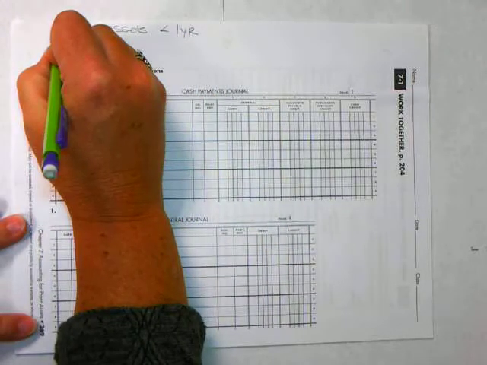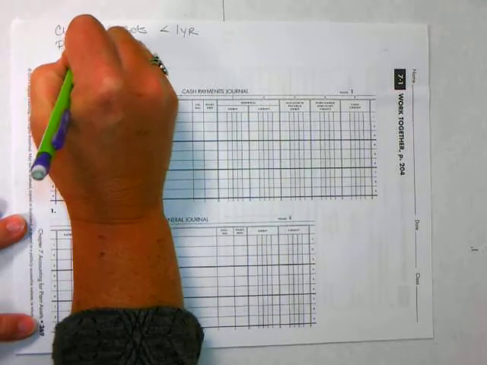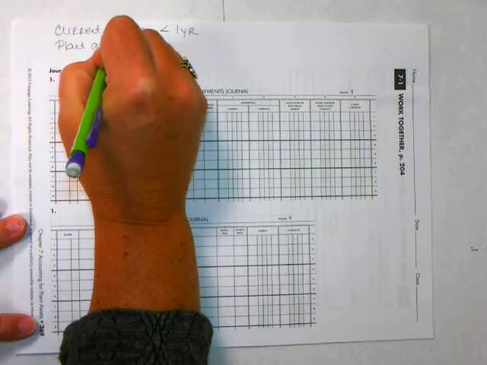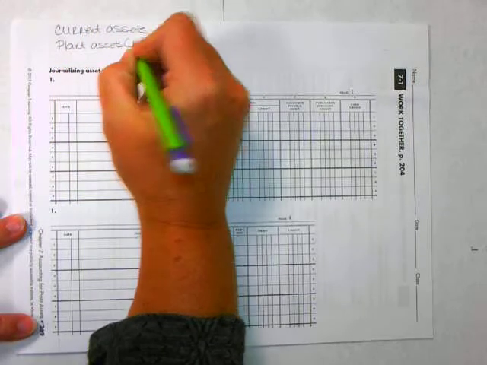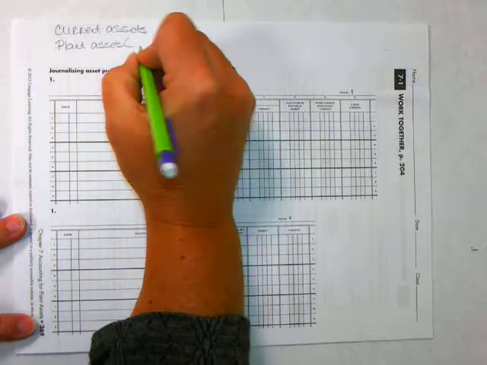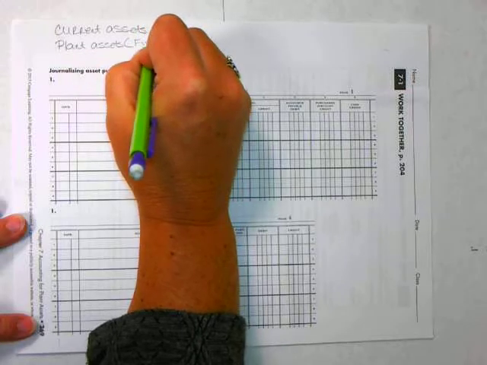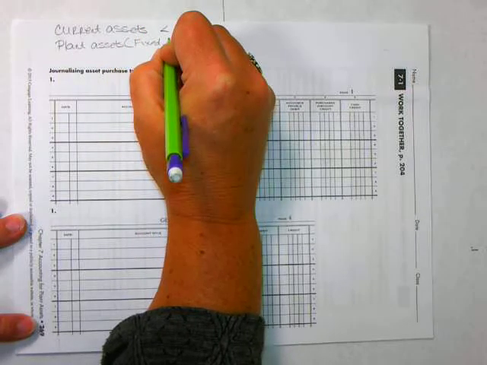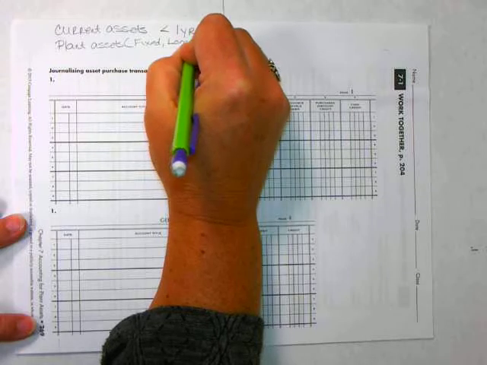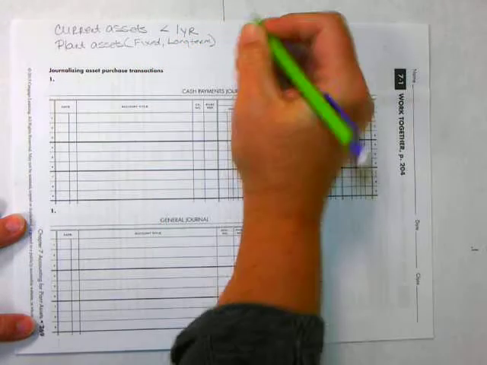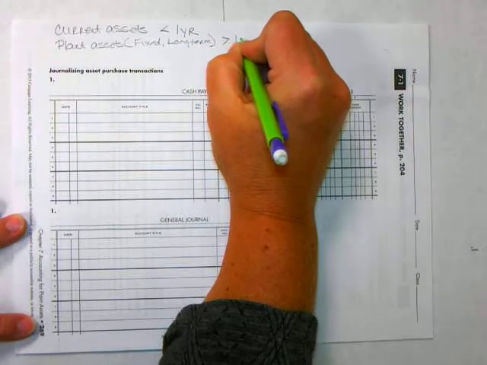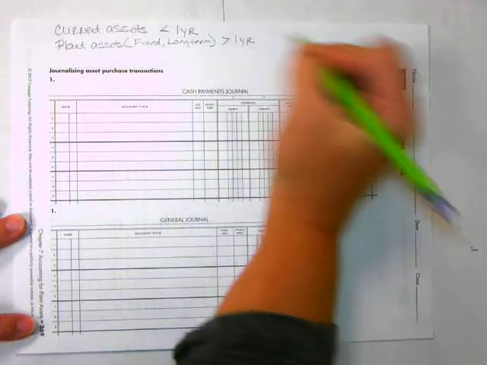And these can be called plant assets, which is what we call them in this book. Or they could also be called fixed assets or long-term assets. Okay, and these are greater than 1 year, multi-year uses.